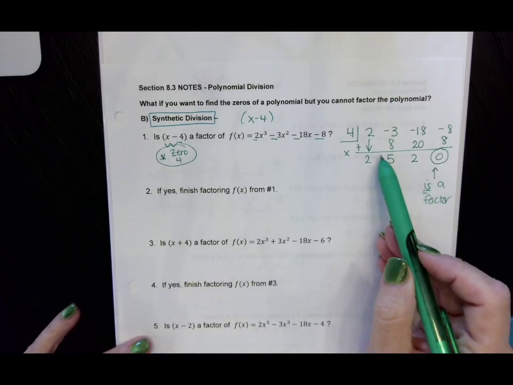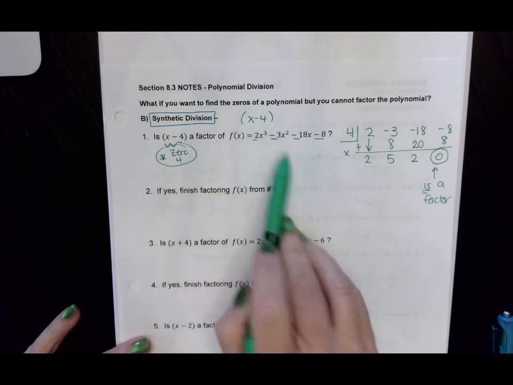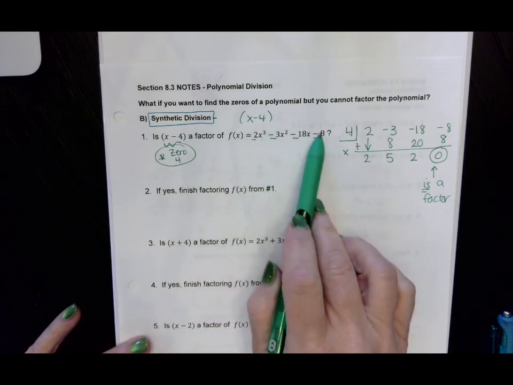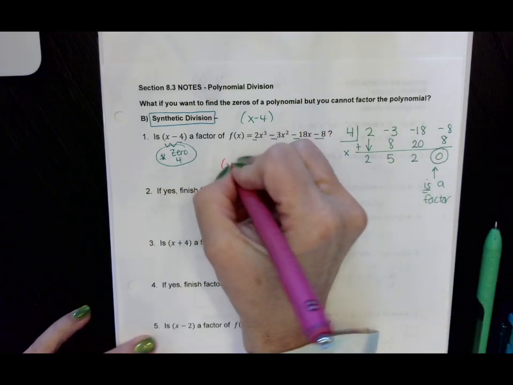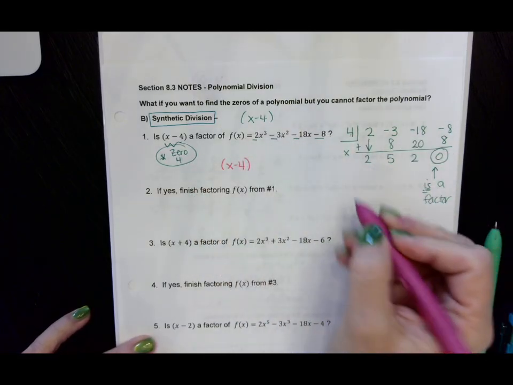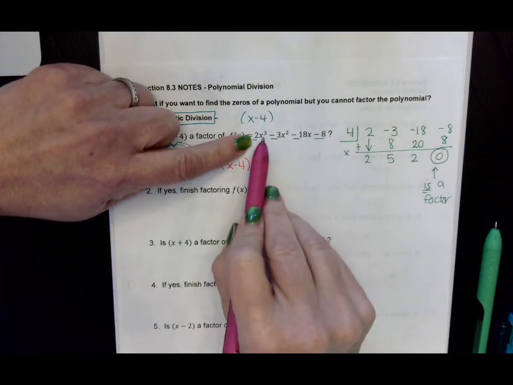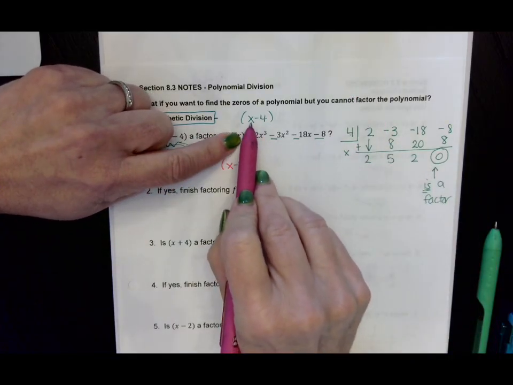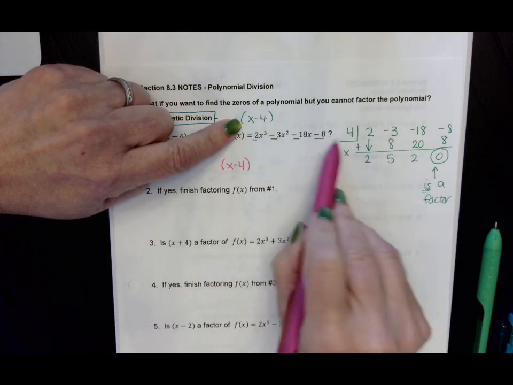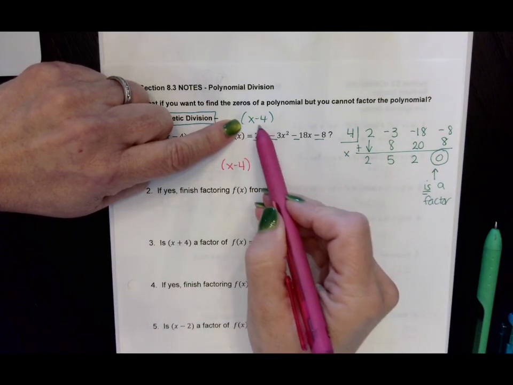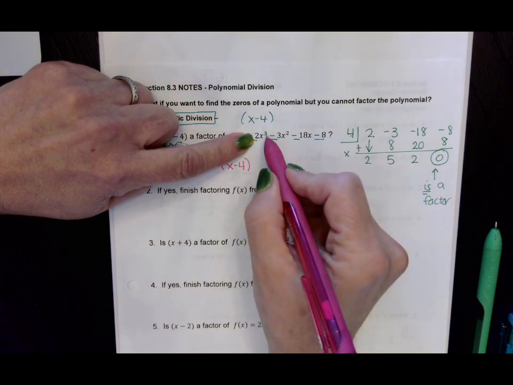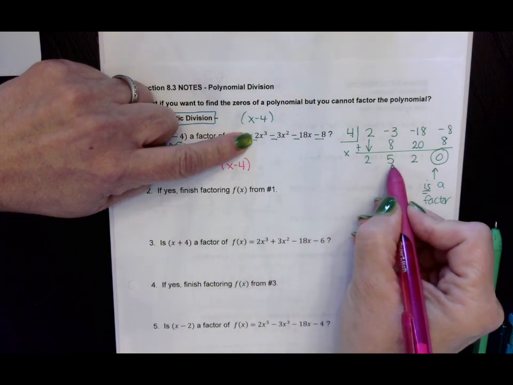So what I have now is that, yes, this is a factor. So I can take this and I can simplify it. So this is what it looks like. I just said x minus 4, I factored that out. And what's left is, since I got rid of 1 x, remember I got rid of 1 x up here. We get rid of the x's and we make it just numbers. So because of this, I'm going to get rid of one of these x's. So I'm going to use these numbers.